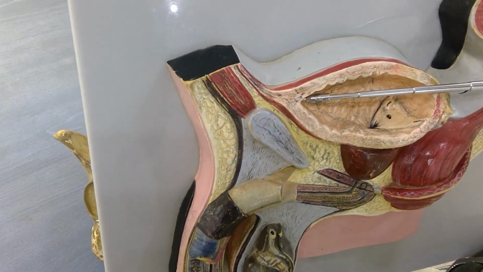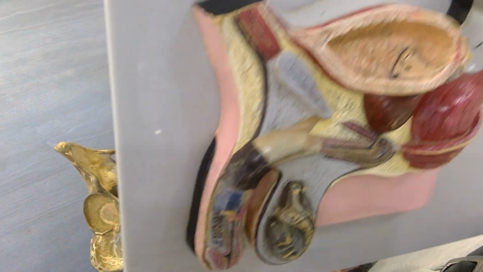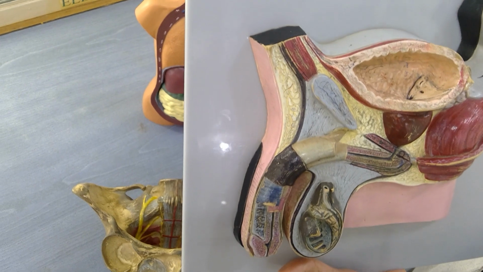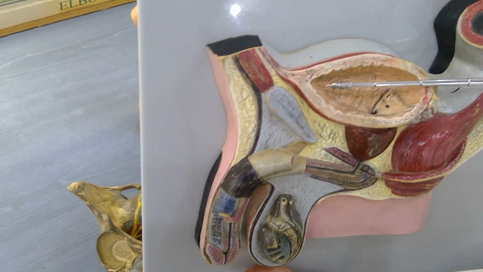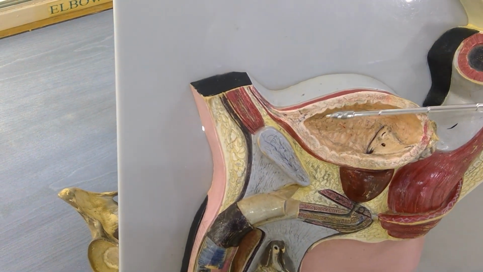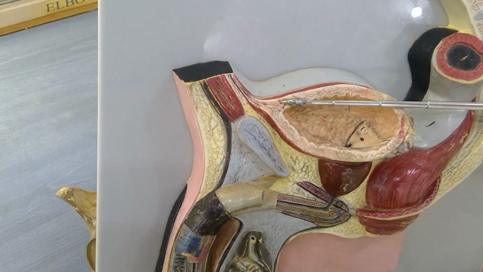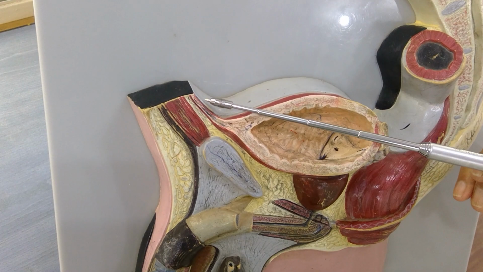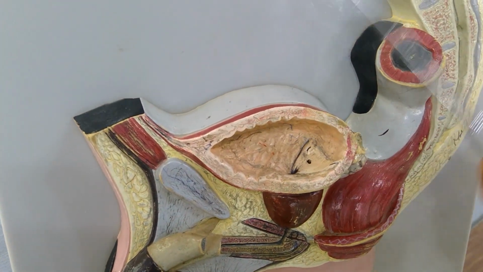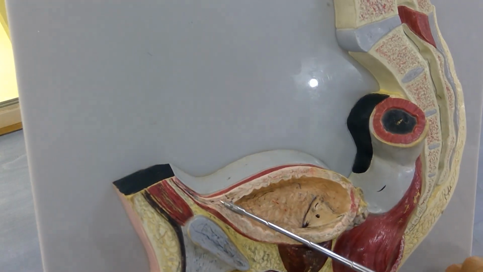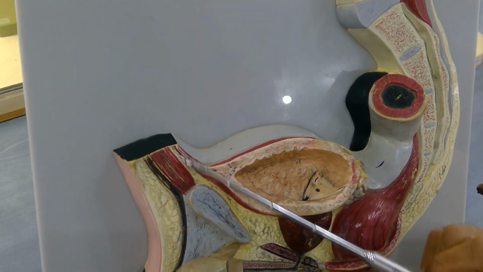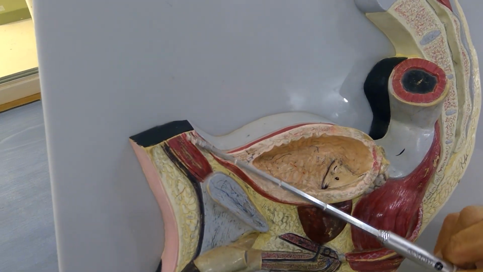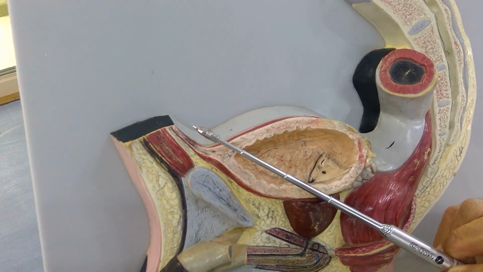Once the bladder is distended, containing about 400 to 500 cc of urine, it rises up into the lower abdomen. And when it rises up, the fold of the peritoneum is taken back posteriorly. So the bladder is almost just beneath the anterior abdominal wall.